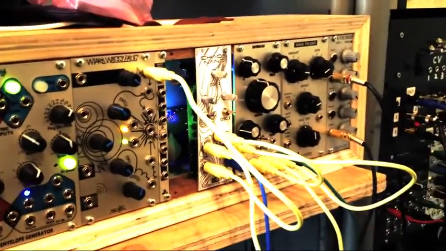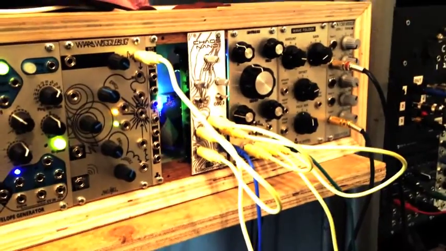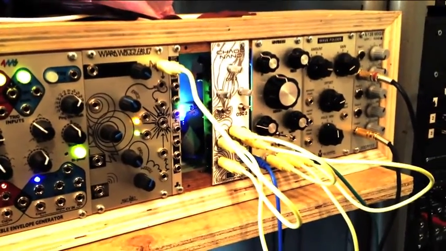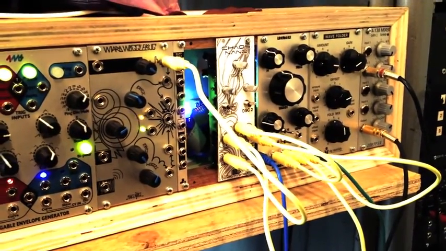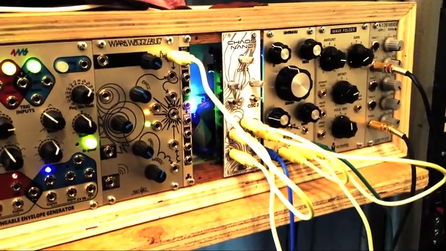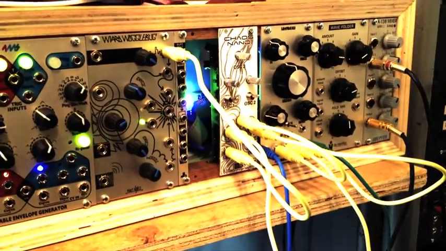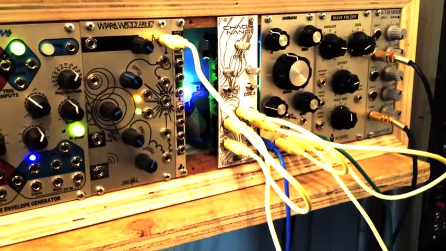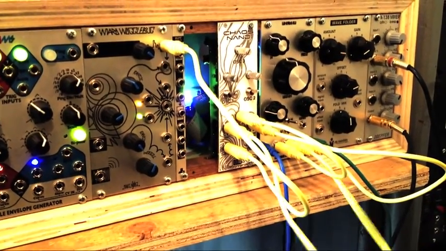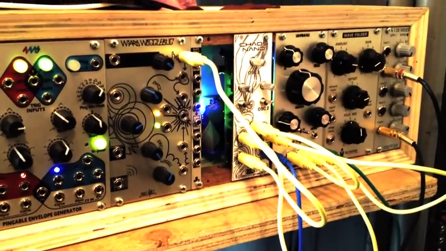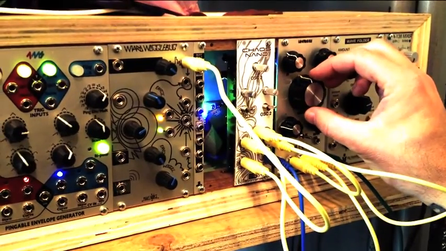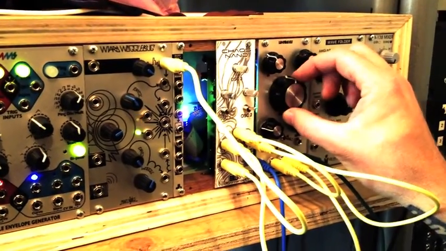Not a full voice, of course, but extra harmonics. Lots of great stuff by having at least one or all of the inputs be frequency inputs from an oscillator or other device such as that. So let's turn that up again.